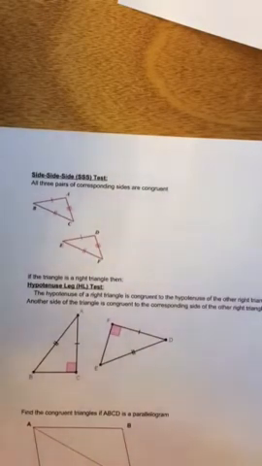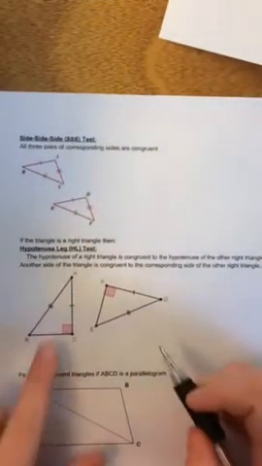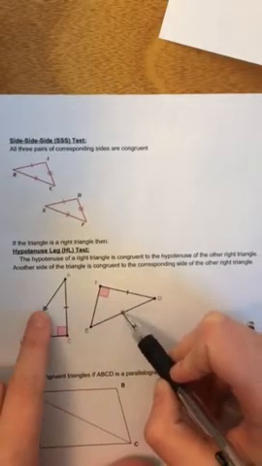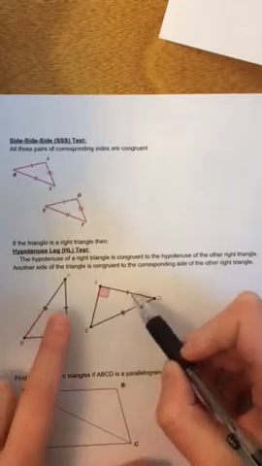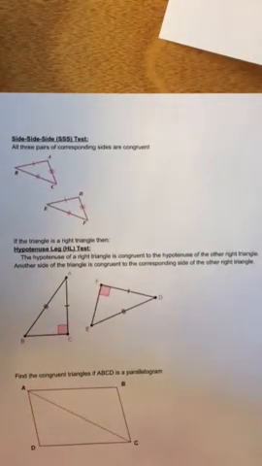Now again, they have a special test if a triangle is a right triangle. They have what's called the hypotenuse leg test. None of the 3 that I showed you have to be right angles, but this last one does. So if there's a 90-degree angle and the hypotenuse is congruent to the hypotenuse and one of the other legs is congruent to each other, then we know that the triangles are congruent. So you can use this to start proving triangles are congruent.